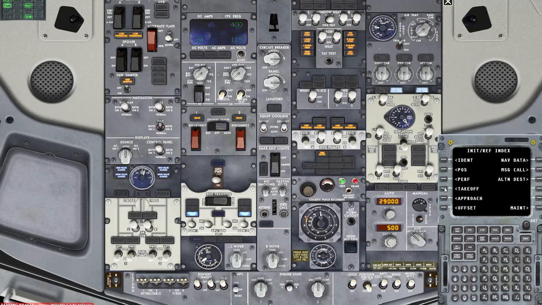iFly, you should always write stuff down. We need our CG, 25.5. Set the stabilizer. And then we double click on each one of these to set our V speeds. And now we're all set to contact the tower, get our departure clearance, and take off.